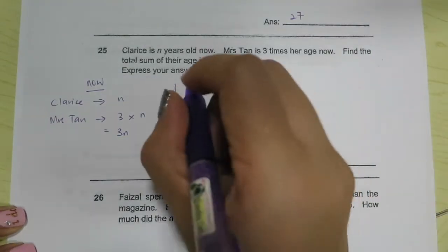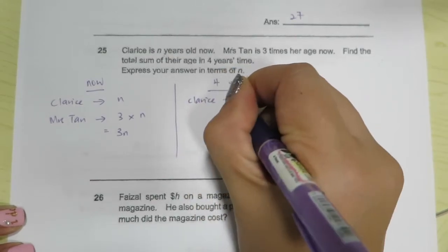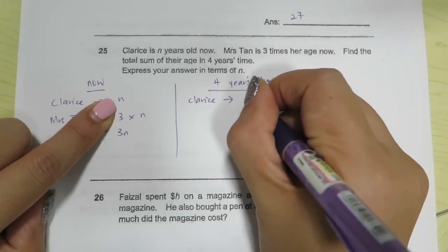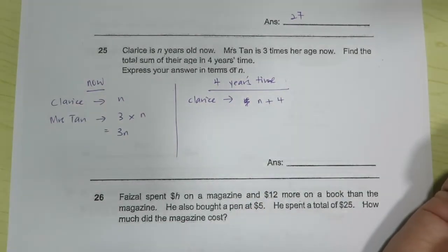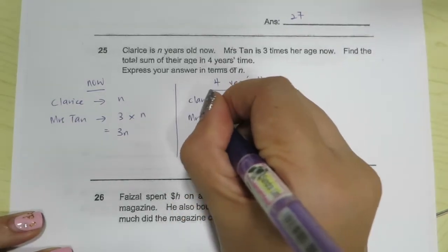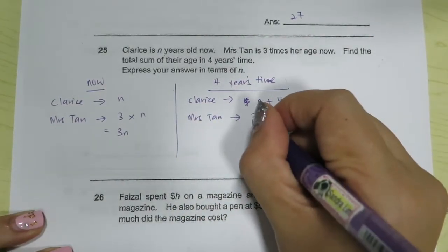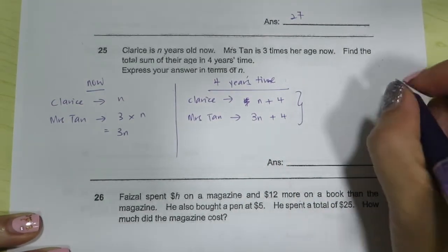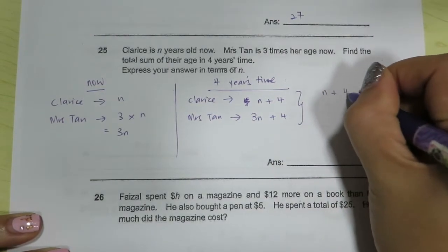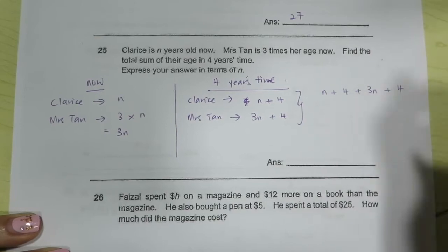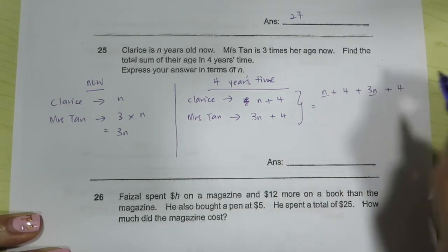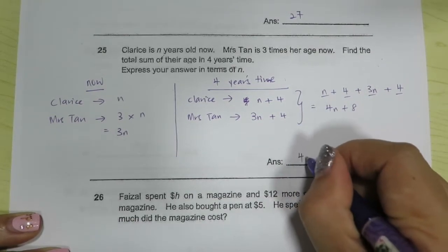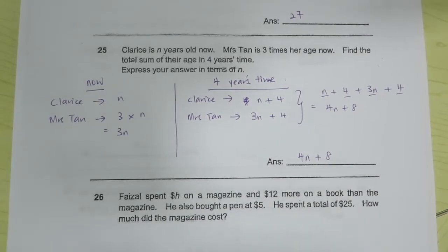Now let's find out Clarice's age in 4 years' time. If she is N years old now, in 4 years' time she would be N plus 4. And for Mrs. Tan, Mrs. Tan would be 3N plus 4. So we want to find the total sum of their ages. We simply need to take N plus 4 plus 3N plus 4. So add the N's up, N and 3N, 4N, and then 4 and 4 plus 8. That is the total age, 4N plus 8.